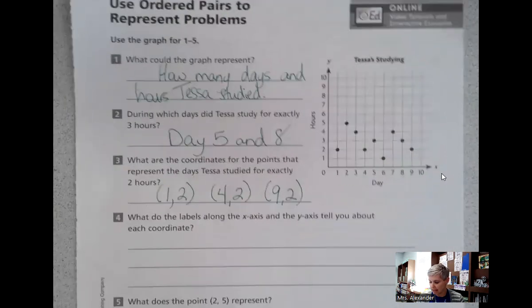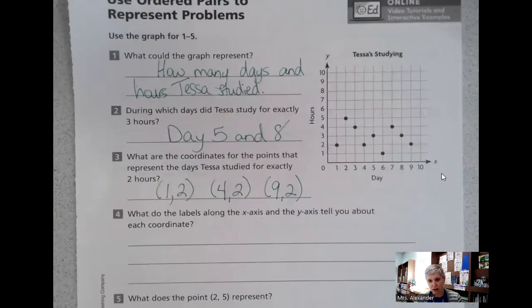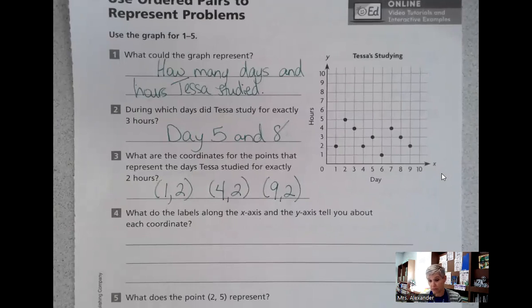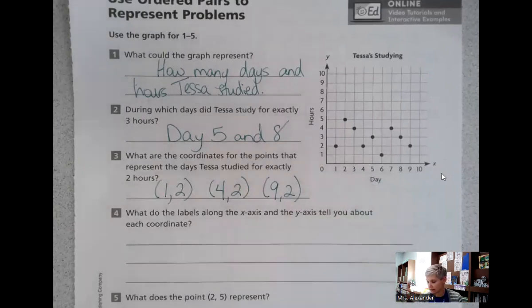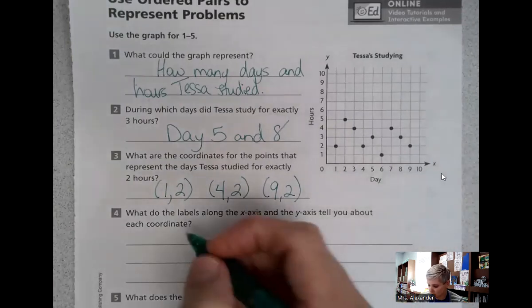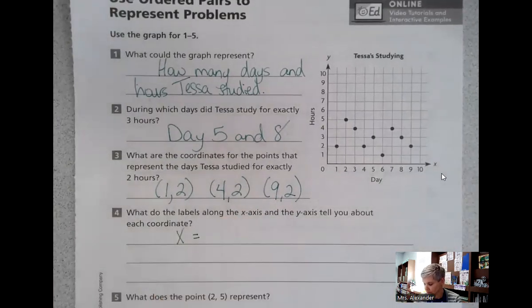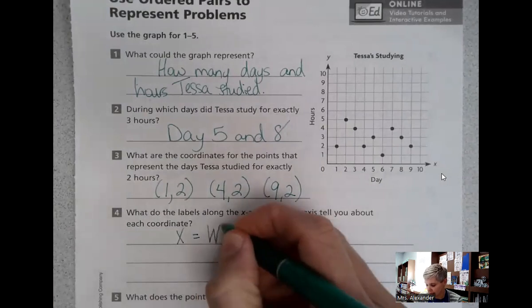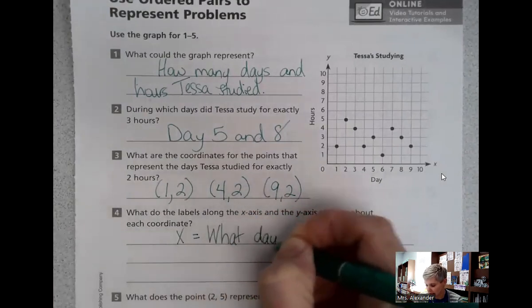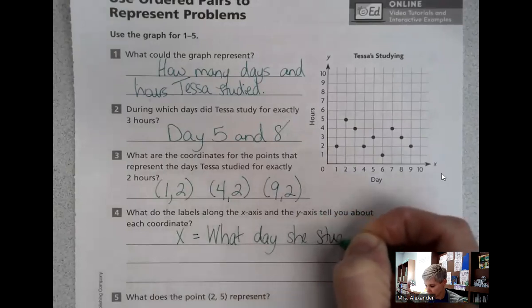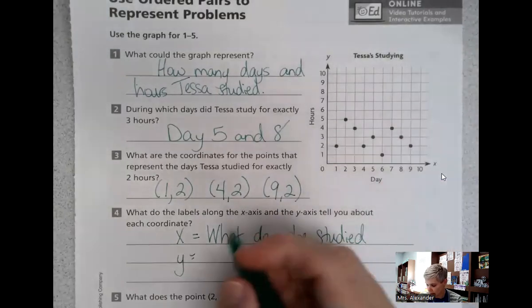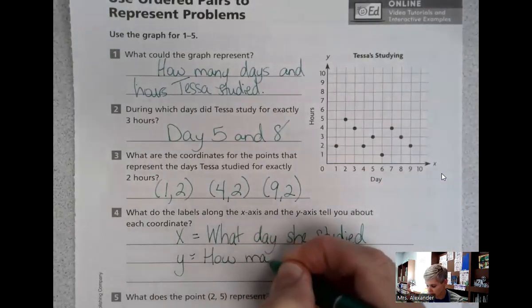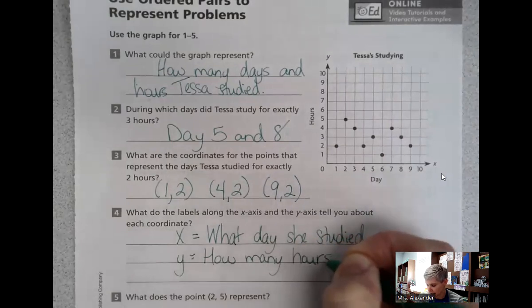What do the labels along the x-axis and the y-axis tell you about each coordinate? If we look at the x-axis, what does this label tell us about that coordinate? For x, it equals what day she studied. And for the y, it tells us how many hours she studied.